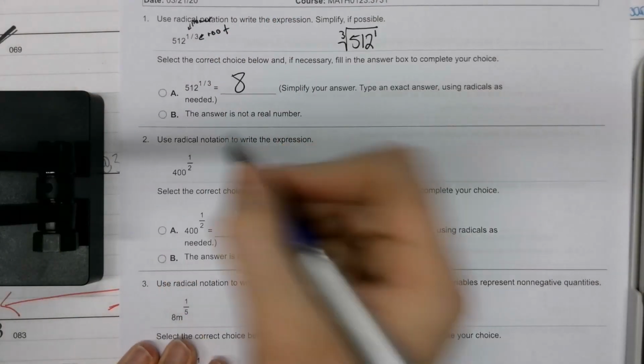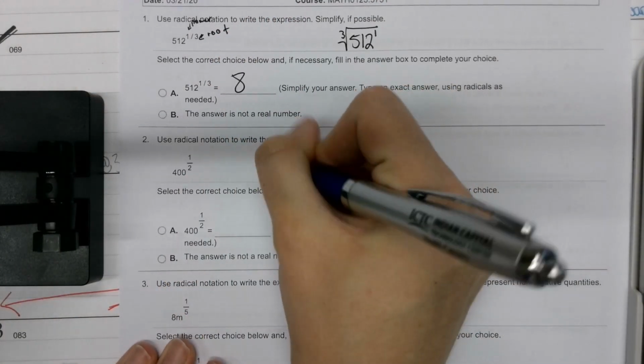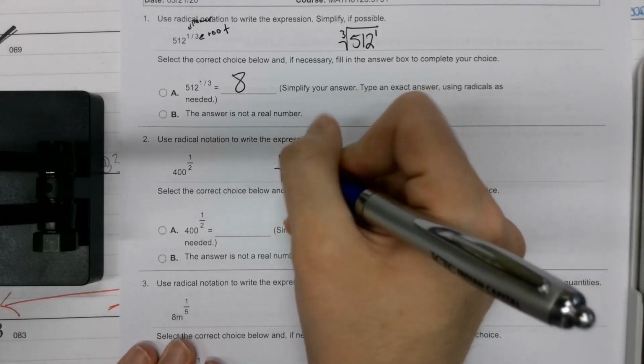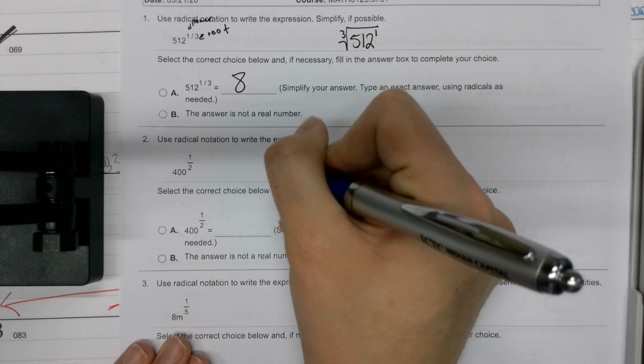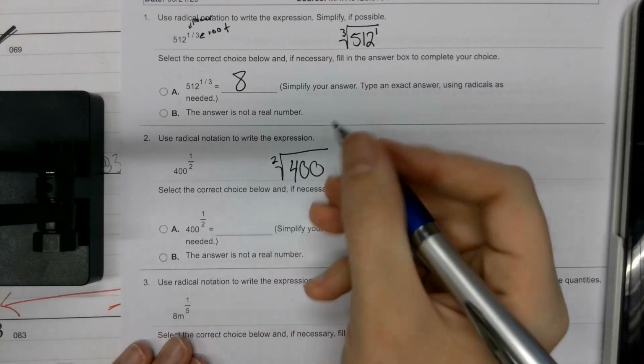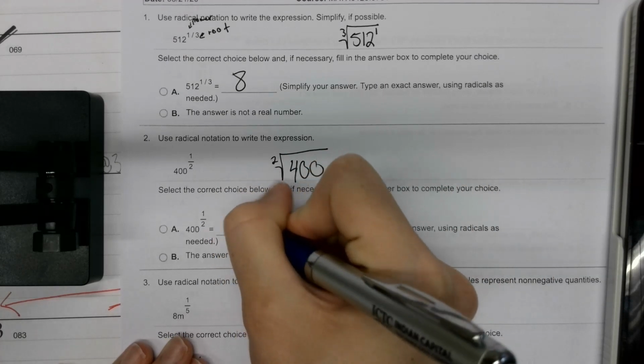So here we have 400 to the 1/2. So that's the square root of 400, because whenever it's 2, it's just the square root. We don't have to put a 2 there. And the square root of 400 is 20.